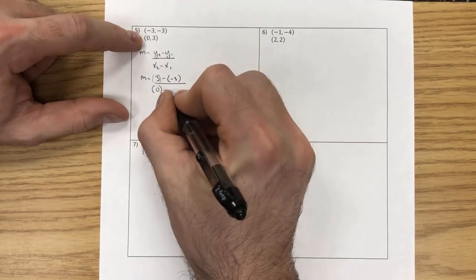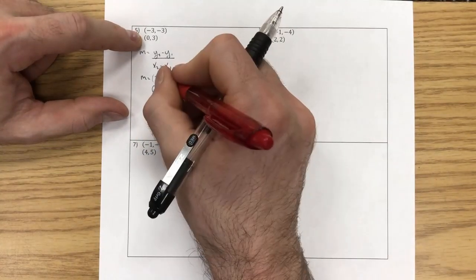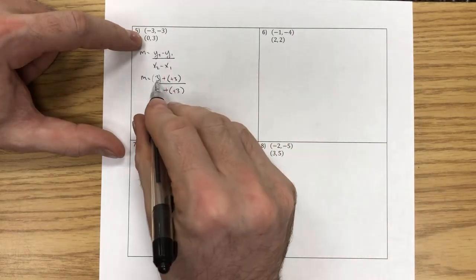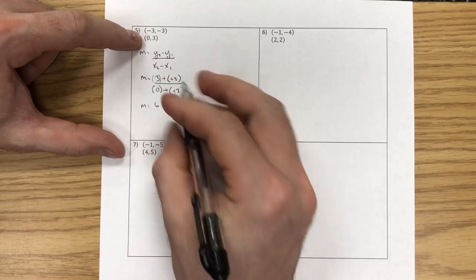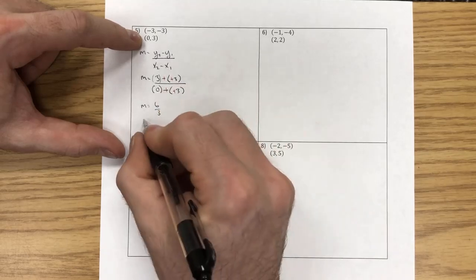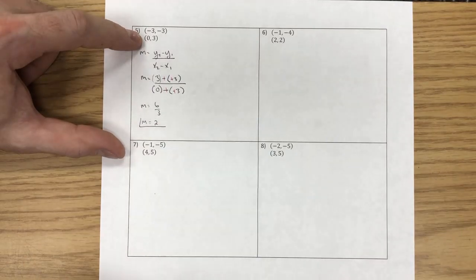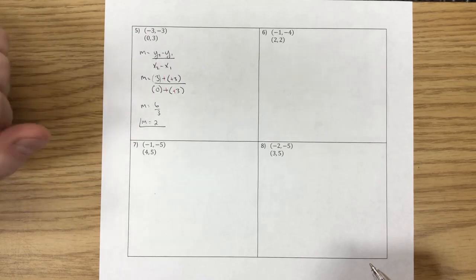So I have 0 minus another -3. Now we catch ourselves and we notice, hey, with these double negatives, those turn into plus positives. So I'm actually dealing with 3 plus 3, which is 6, and 0 plus 3, which is 3, and that reduces down to another 2.